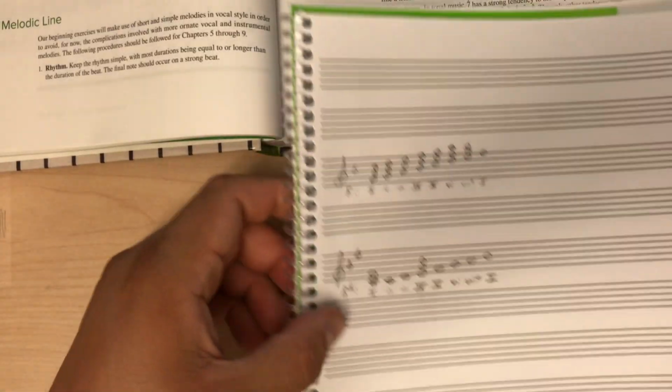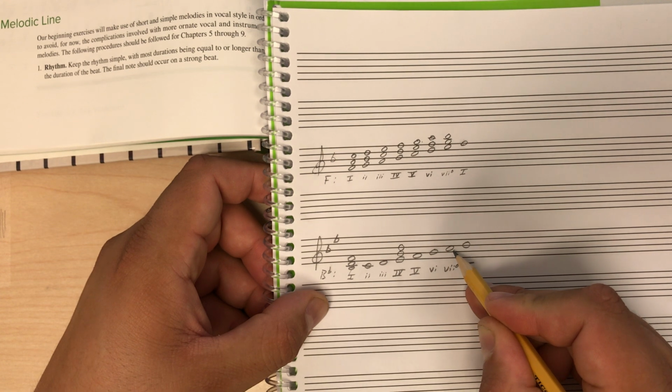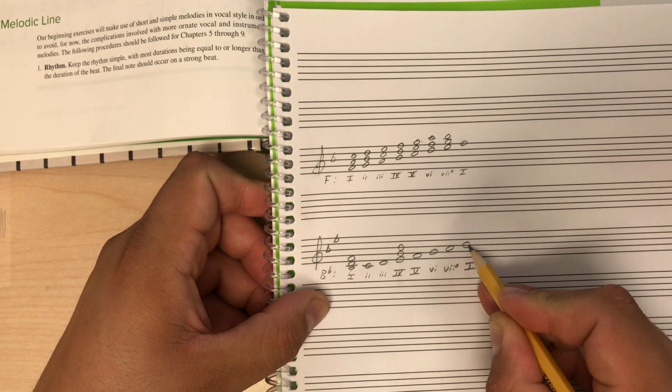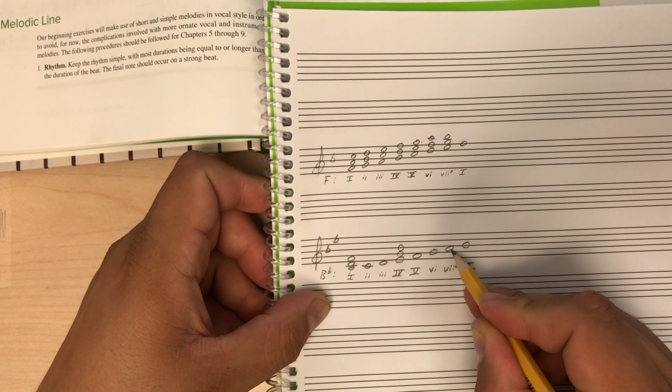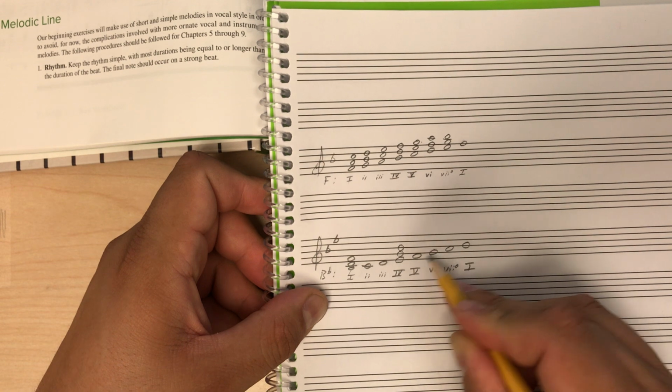So in B flat major, my tendency tone is my leading tone. So anywhere where I wrote an A in the melody, I would want to make sure that the next note is a B flat, or that that A is part of a descending line that goes B flat, A, G, F.